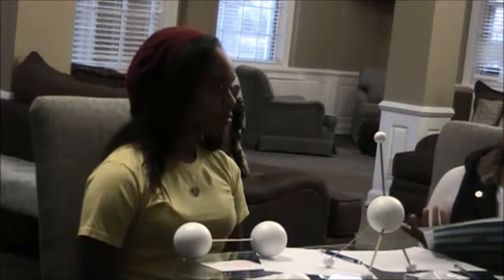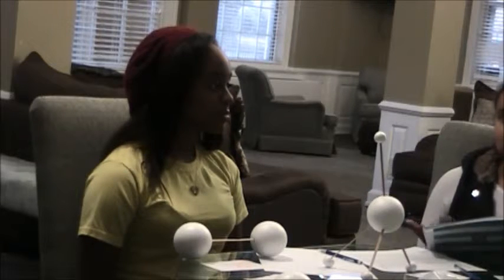And then another thing that you can do to take it a little step further is to ask your tutor to determine whether or not the structure is polar or not.